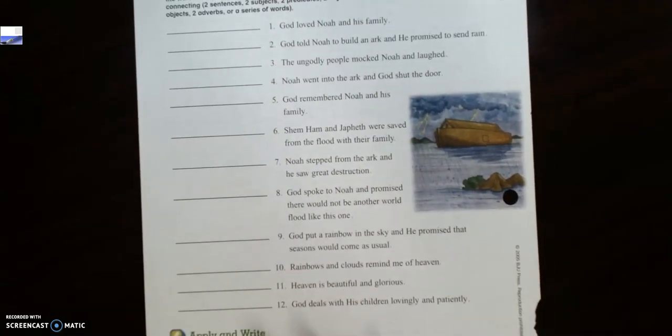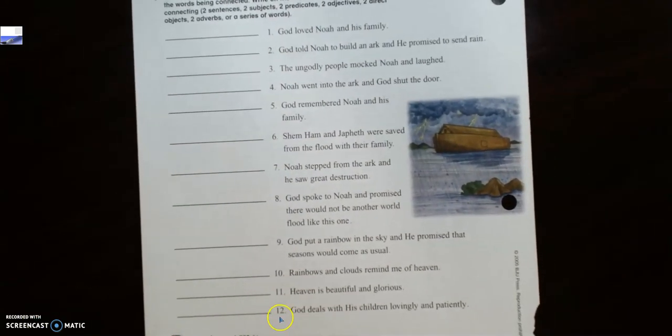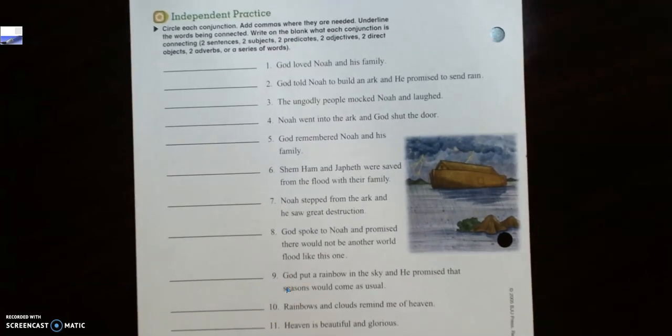Okay, so we've just finished our first page and we're going to flip this over. And you guys are going to work on this also. This one's hard. I'm probably going to see how you guys do on this on your own.